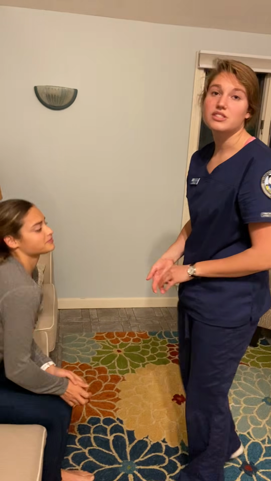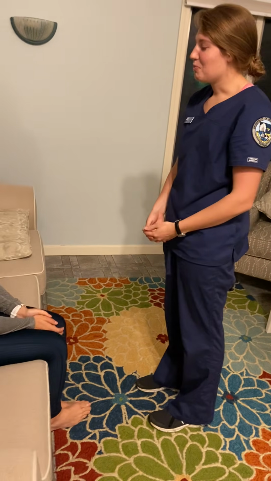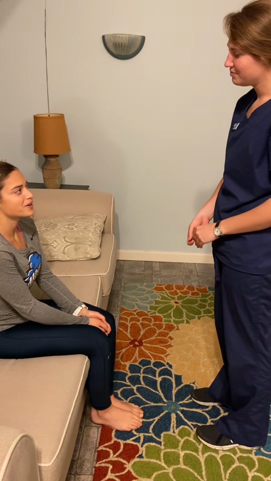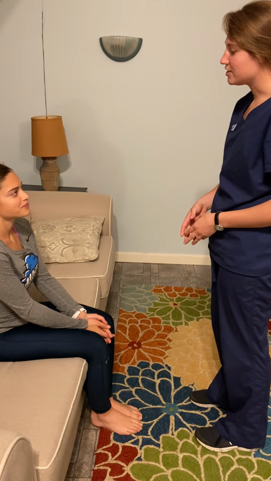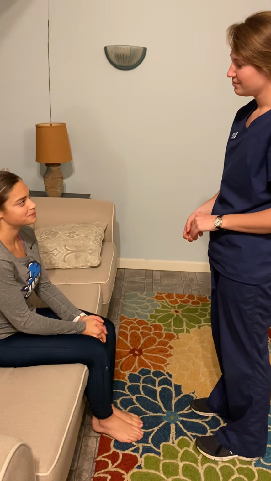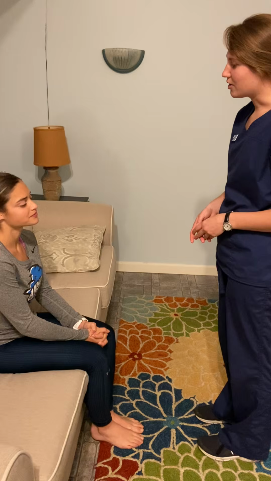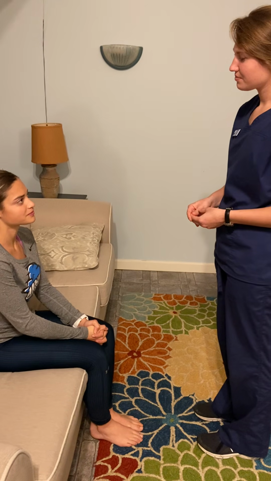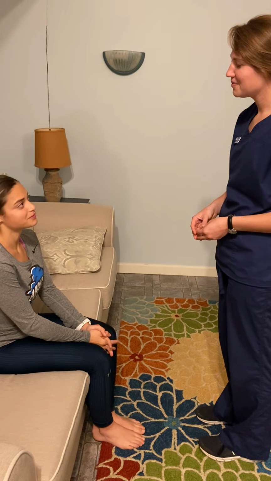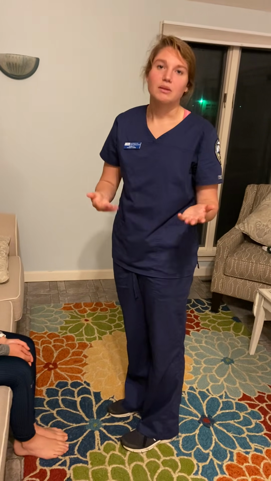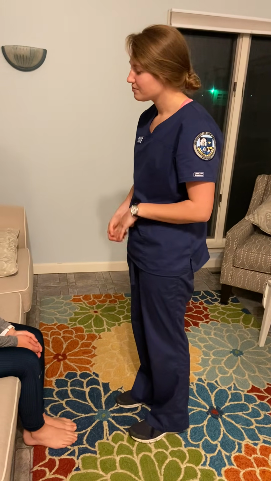Moving on to the GU system, I'm going to ask the patient about her urination patterns. And when you urinate, what color would you say your urine is? Pale yellow. Okay, and do you have any pain or discomfort while urinating? No pain. And lastly, regarding your urination, is it cloudy or clear? Clear. Okay, thank you. So I also noted that the bladder was non-distended.